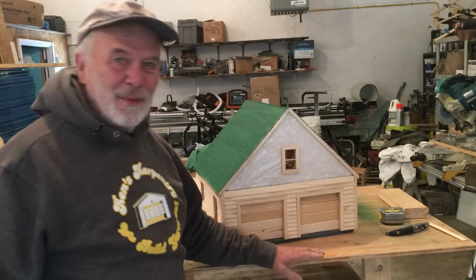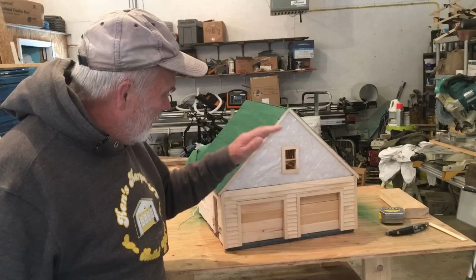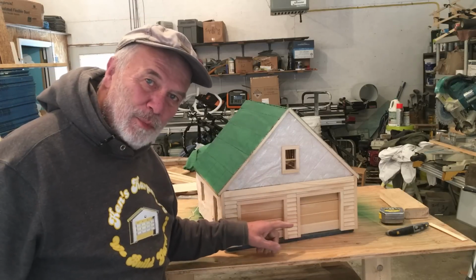Hey, all right, this is Tiny Garage build number 6. It's coming along really well. I'll show you how we did the clapboards on the front.